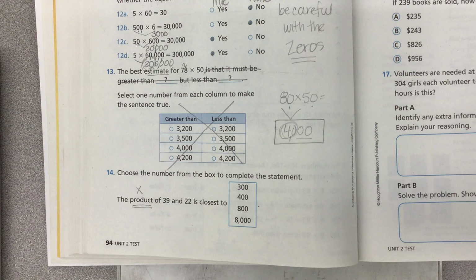Aha, you caught your mistake. Your brain seems to want to do partial products.